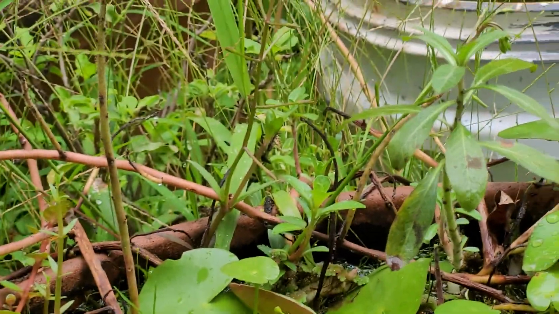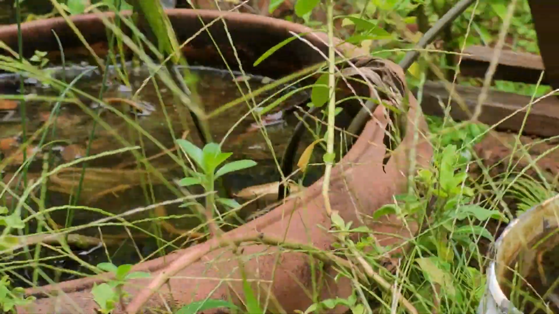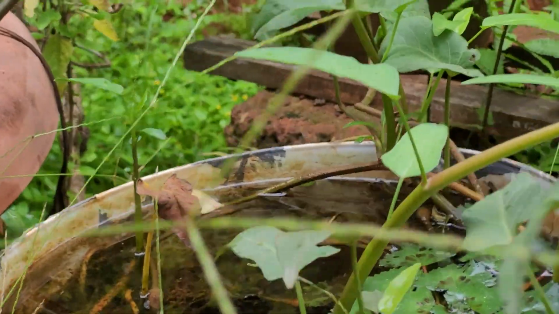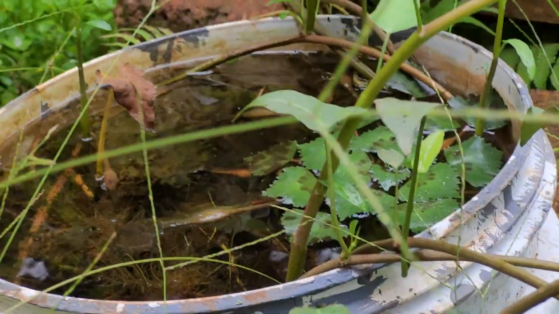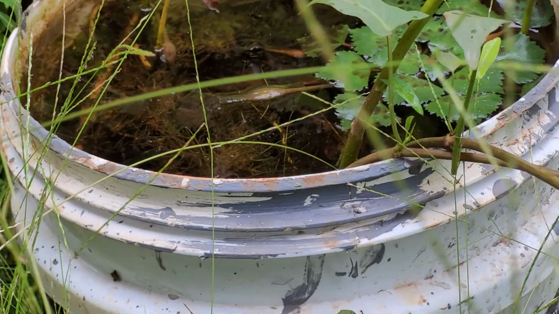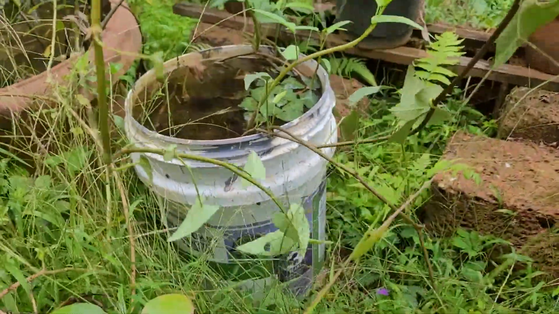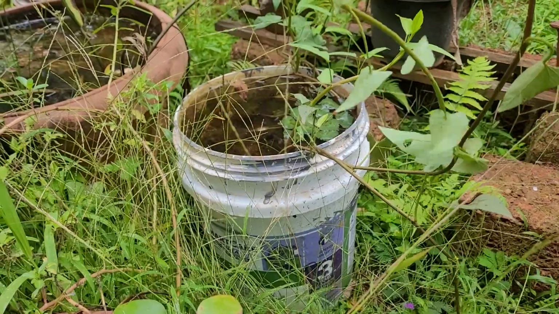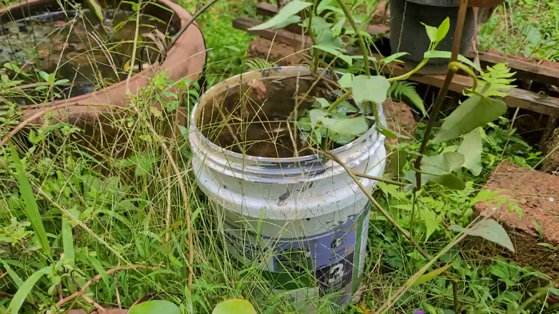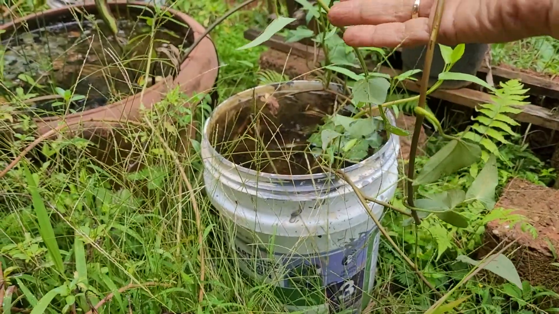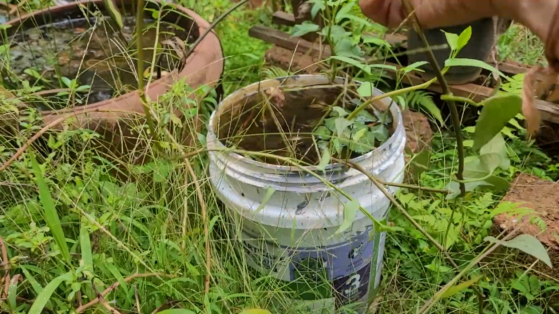So that is how I do these aquatic plants. This Ipomoea settled well, Ipomoea aquatica. So these tips can be nipped and you can cook them.